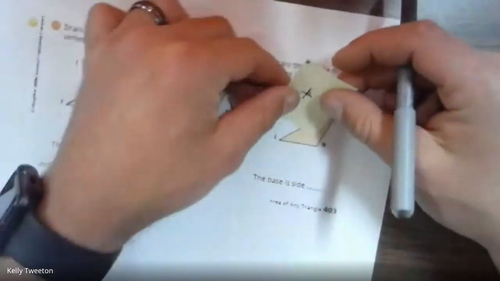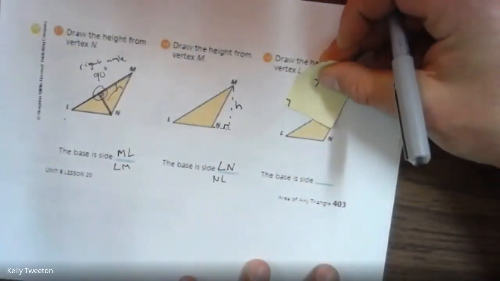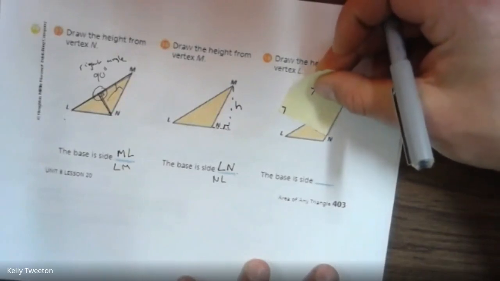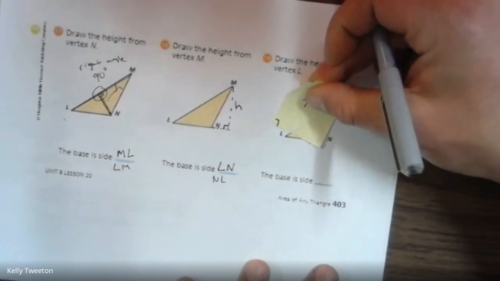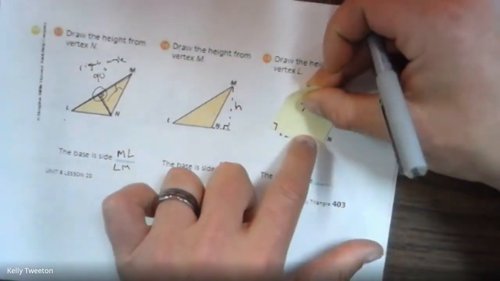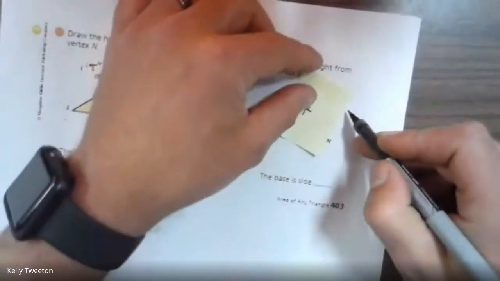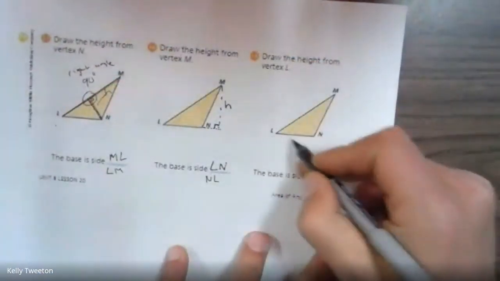So if I take the sticky note again, I'm trying to get my hands not in the way of the camera. And now I'm going to take this and kind of go along. We have to keep going until this side lines up with that vertex L over there. And there it is. You see how close I am right there? This side was right along that side right there. So basically, you can do without a sticky note.